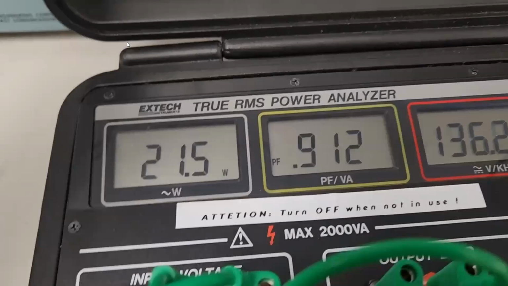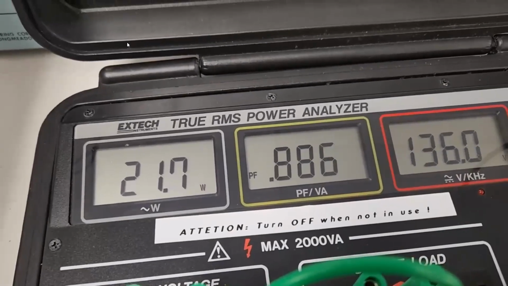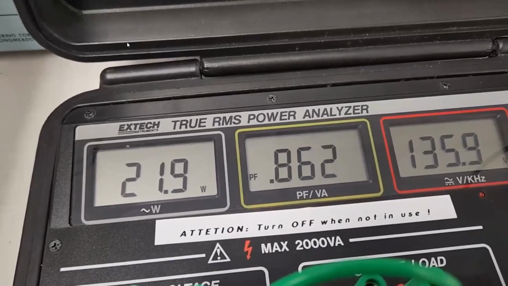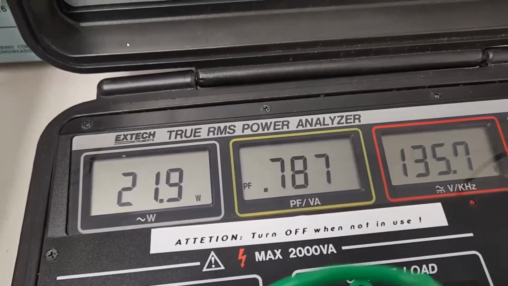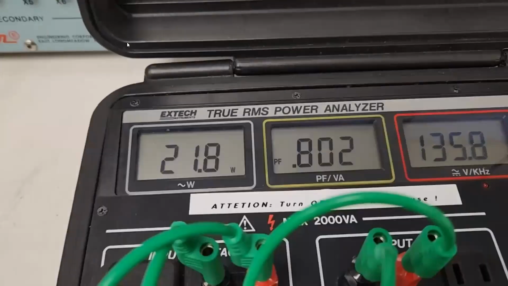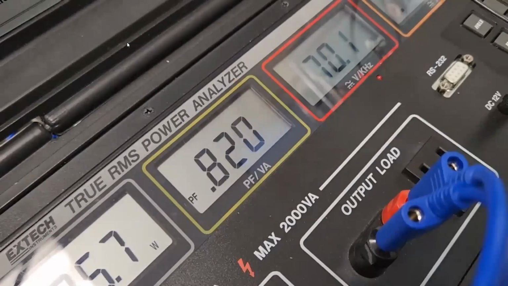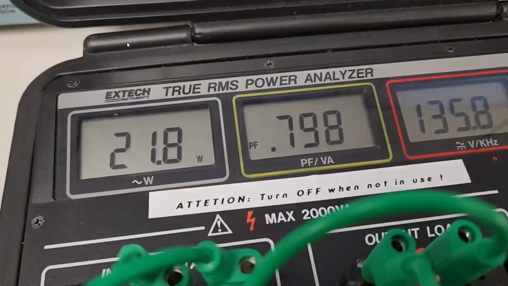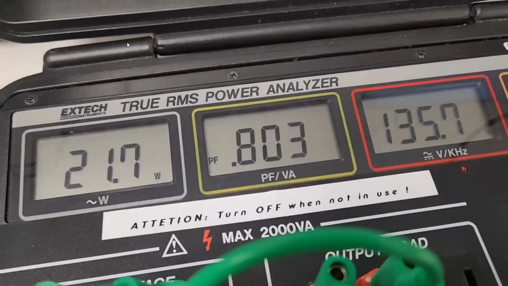Now if we look at the power factor, it becomes 0.9, so we'll have to dial it down. Okay, that's about it. So for second step, the input power is 25.7, power factor is 0.821, and output power is 21.8 or 7, power factor is 0.8.